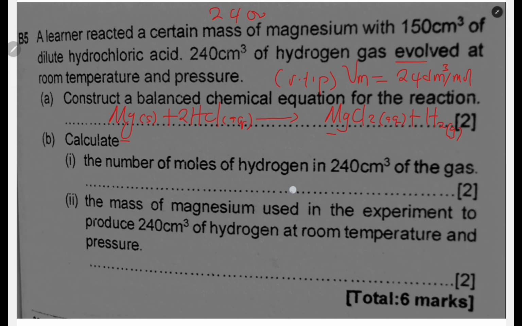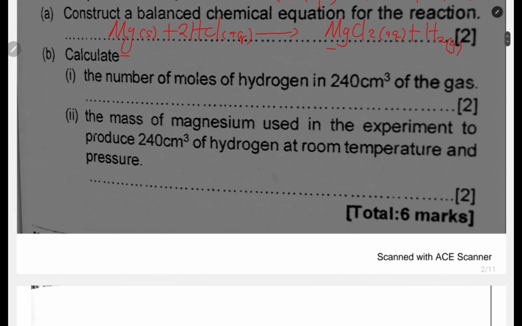Then for B, calculate the number of moles of hydrogen in 240 cubic centimeter of the gas. To calculate number of moles, you need to know these 4 formulas. Number of moles is equal to given mass over molar mass. This is when you are given mass. Are we given mass?